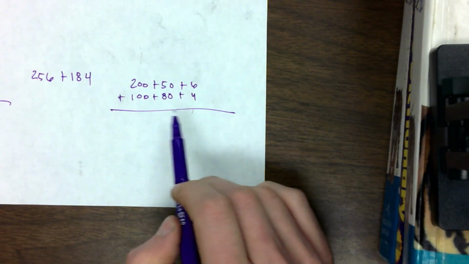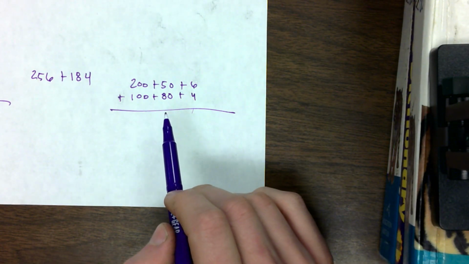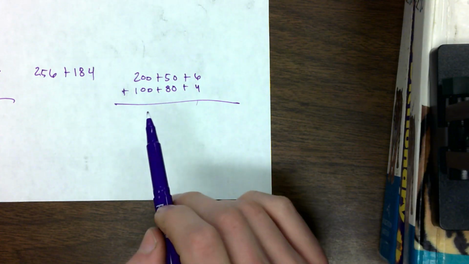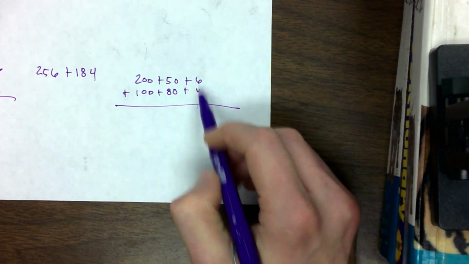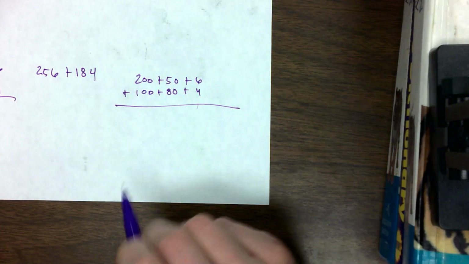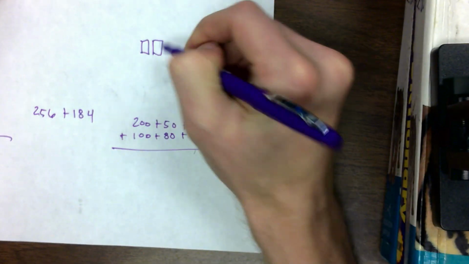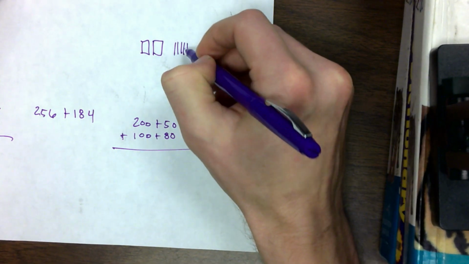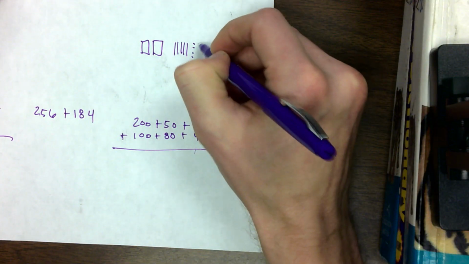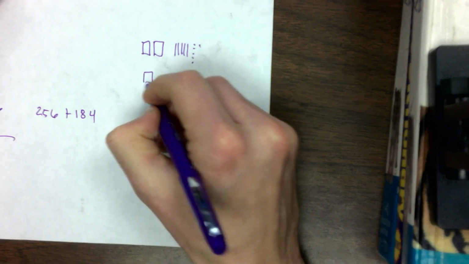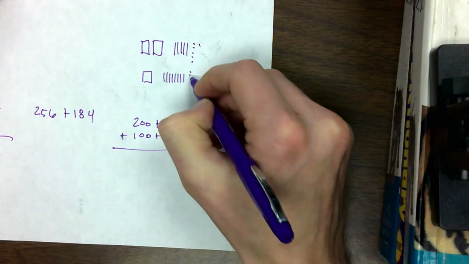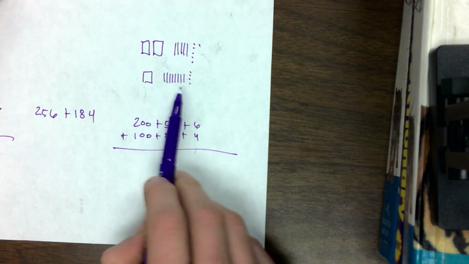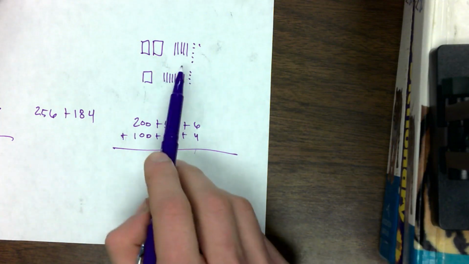Even before this, they had many other things that led up to it, but this is designed to point them toward the standard algorithm, and I think you'll see why as soon as we go through it. So you have your hundreds, your tens, your ones. They used base 10 blocks to represent all this. You had 2 hundreds, 5 tens, and 6 ones, and then you had 100, 8 tens, and 4 ones. So they actually had the physical blocks to use this, but they also would have drawn it like this.